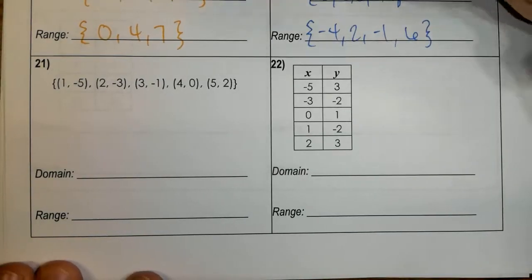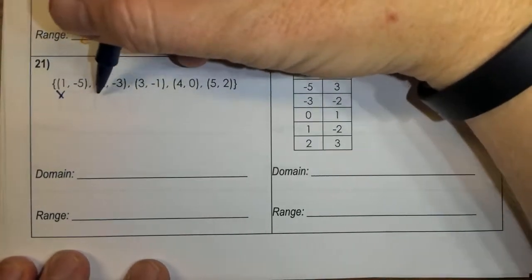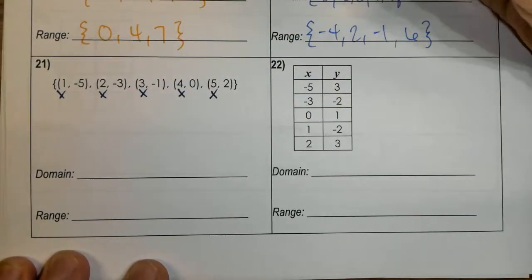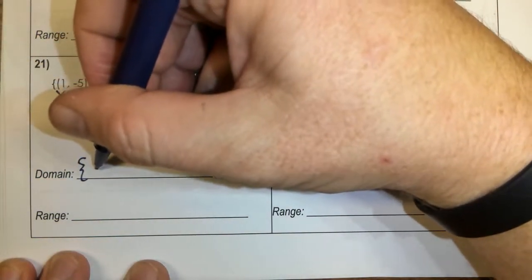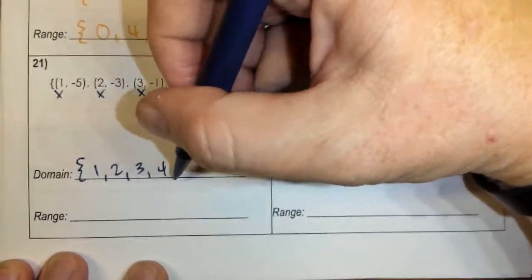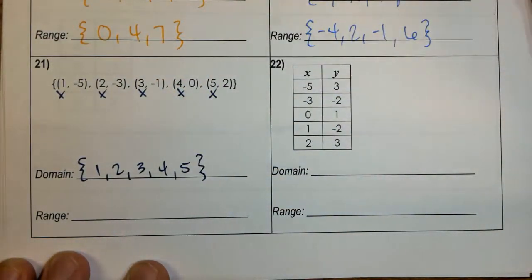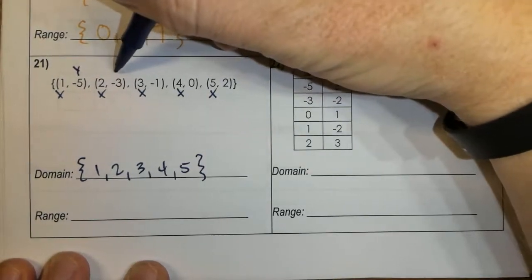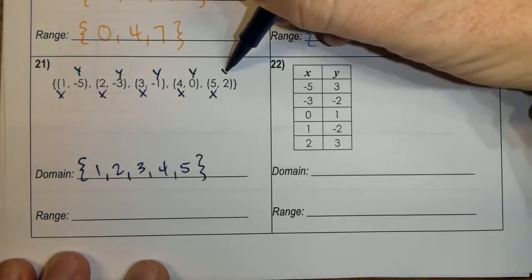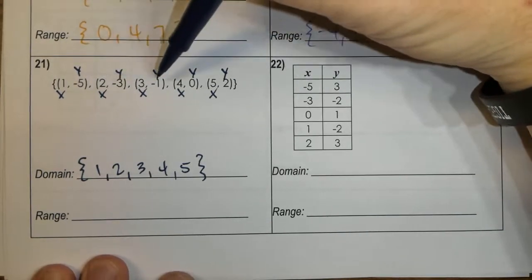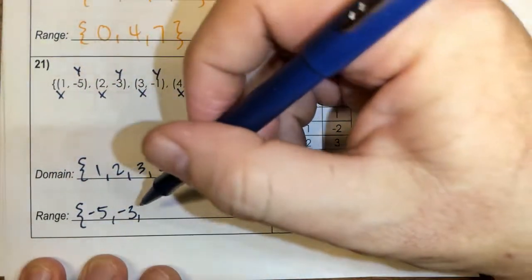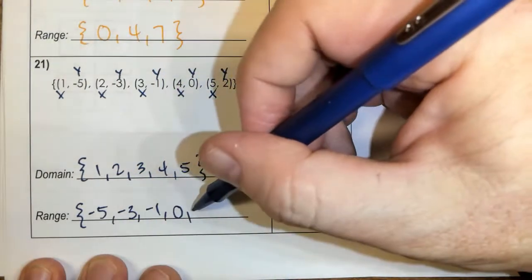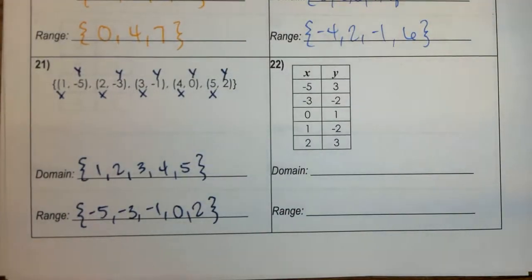Okay, 21. I have domain is X, so I'm going to do that. And 1, 2, 3, 4, 5. Okay, none of them repeat. So I have 1, 2, 3, 4, 5. And Y. Okay, -5, -3, -1, 0, 2. None of those repeat. So it makes it a little easier. I don't have to worry. So I just write them all down. And I'm done.